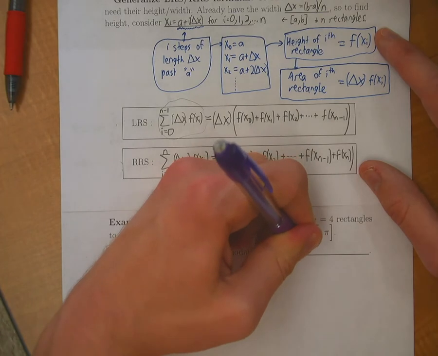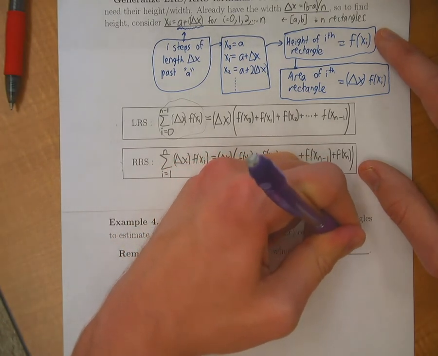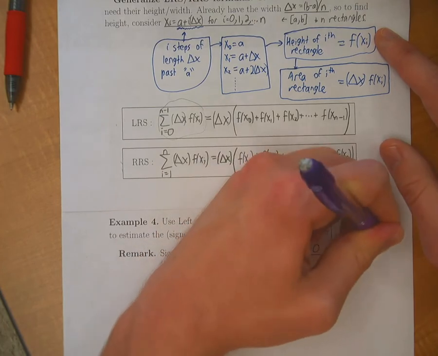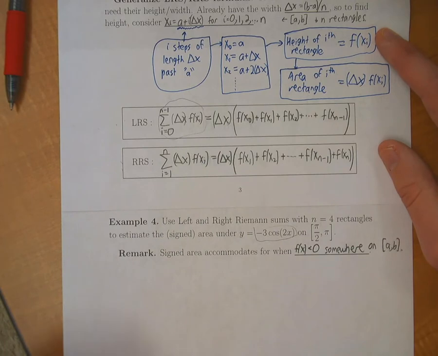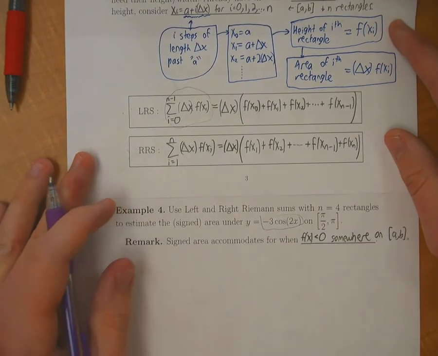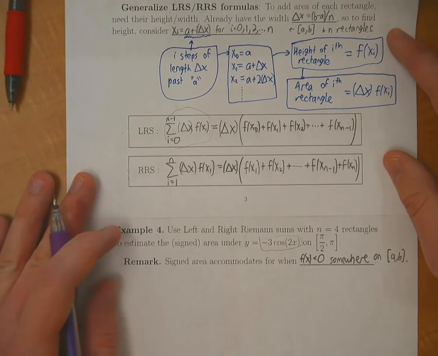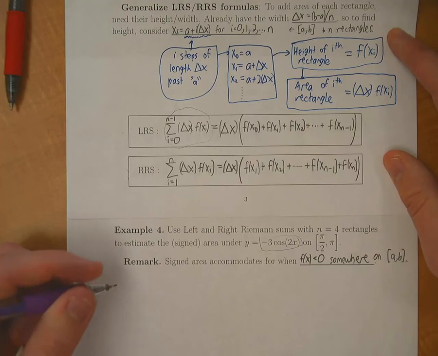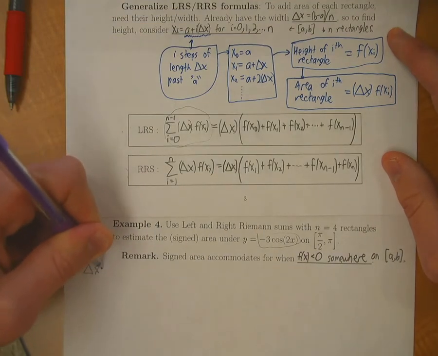So f of x is less than 0 somewhere on [a, b]. Okay, so that's all that means. So now let's apply the formulas that we established above. Let's start by figuring out delta x.